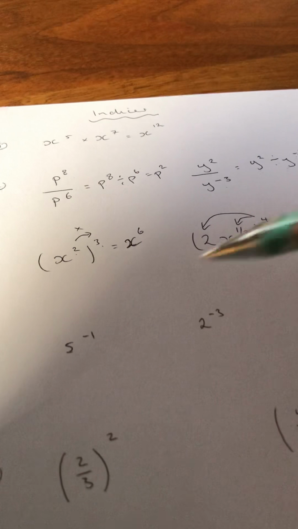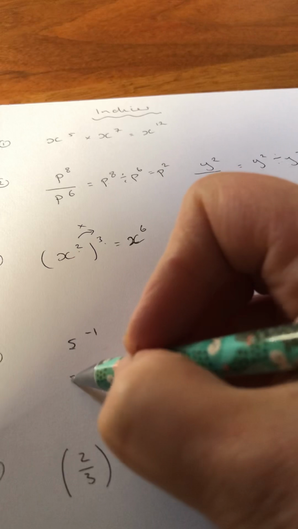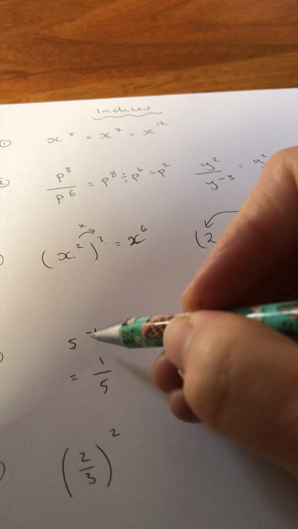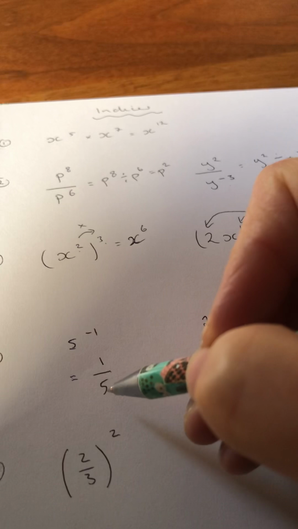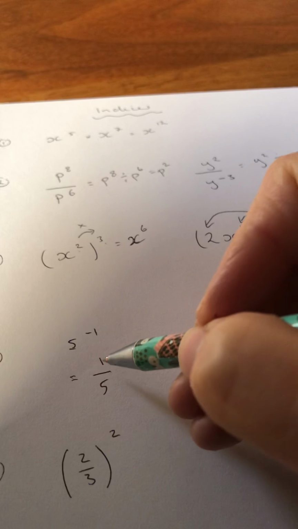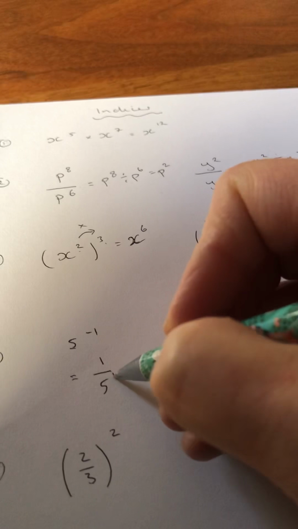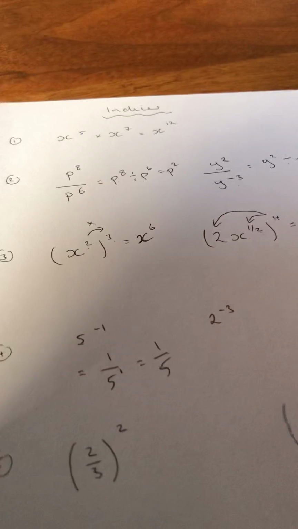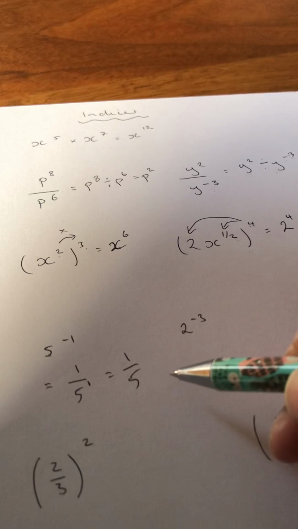Next one are negative powers. Do you remember that negative means 1 over? That negative power means 1 over. So 5 to the negative 1 is 1 over 5. The power's the same, but do you remember anything to the power 1 is itself? So that's just 1 over 5.